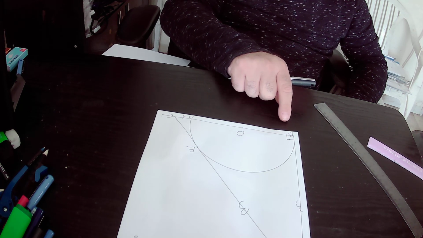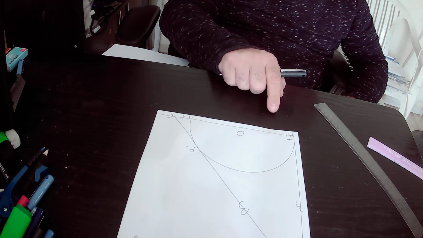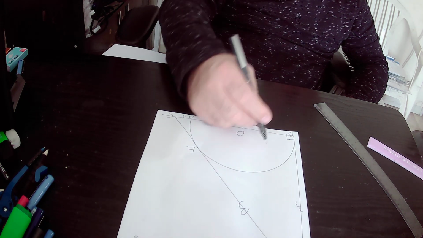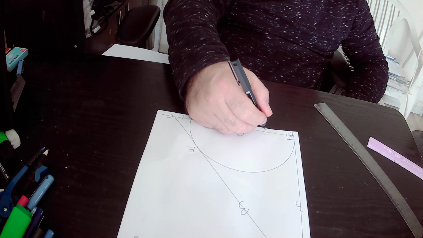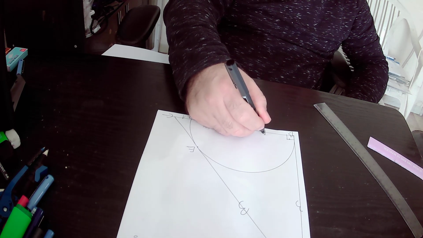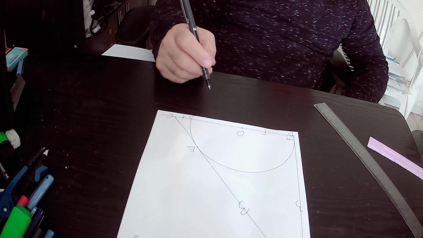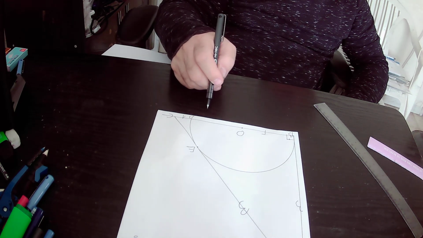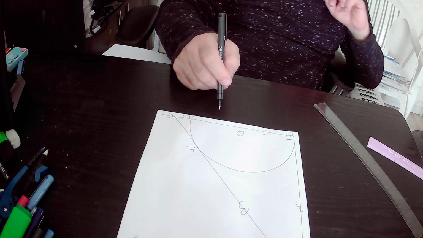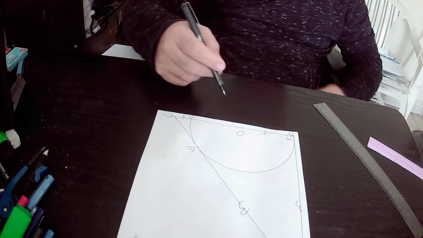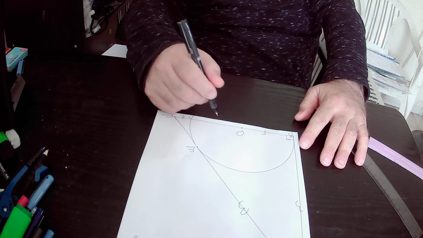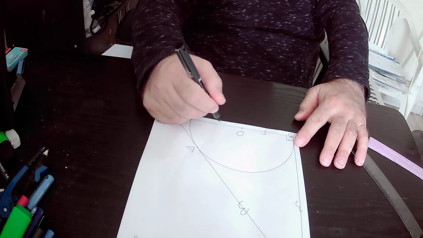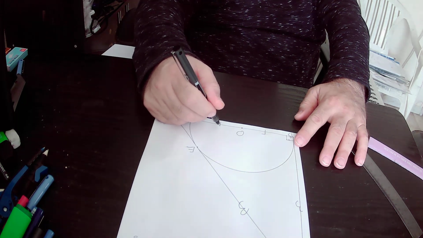Therefore, OB is the radius, so we define OB as small r. And for the same reason, OD is also equal to the radius of this semicircle, so we define OD as r.